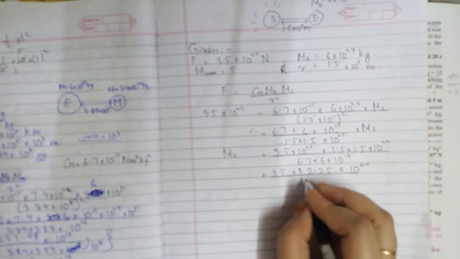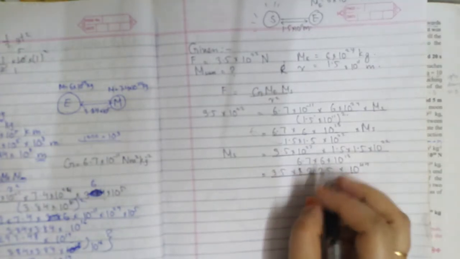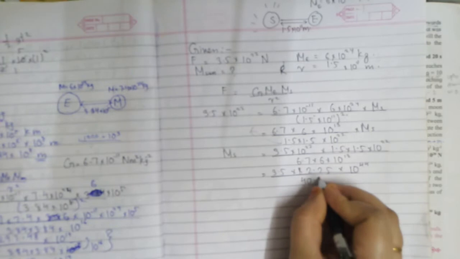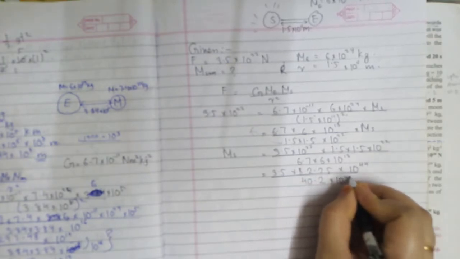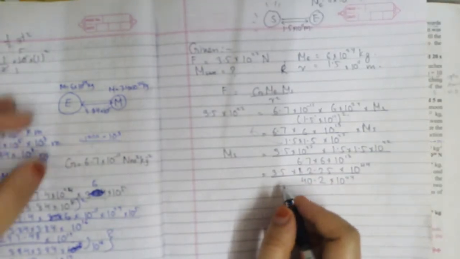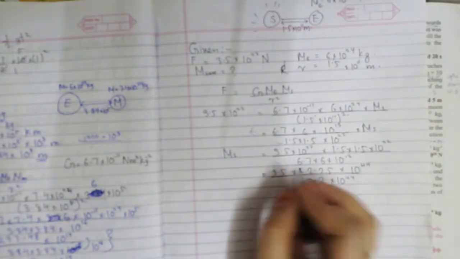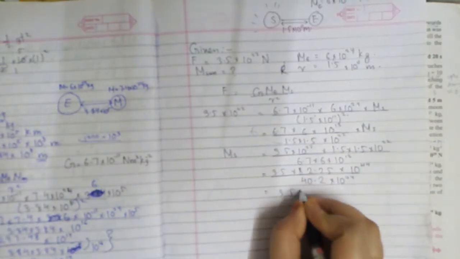And here 6.7 multiplied by 6 is 40.2 into 10 to the power 44. Now first we will do the power part.